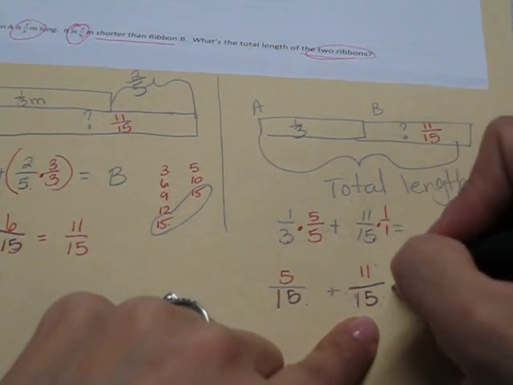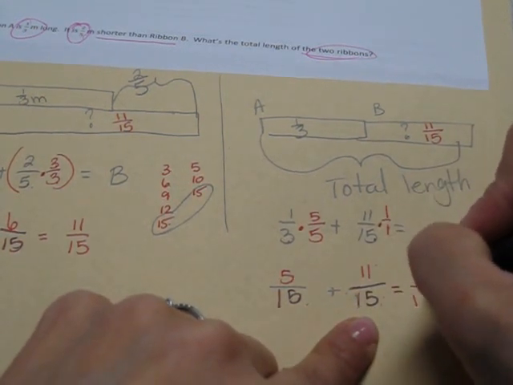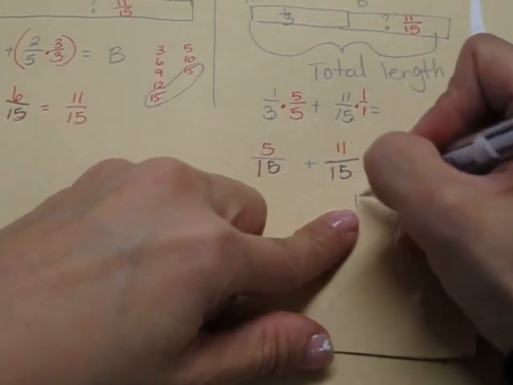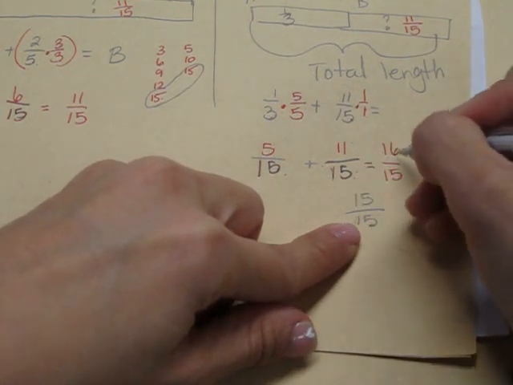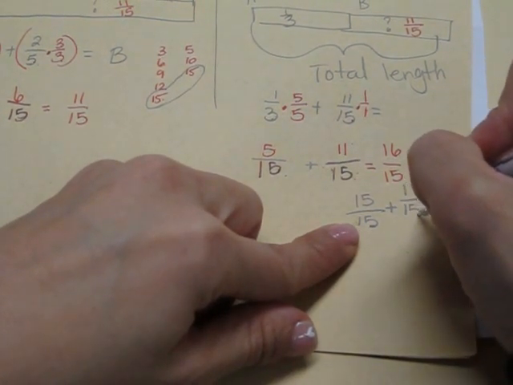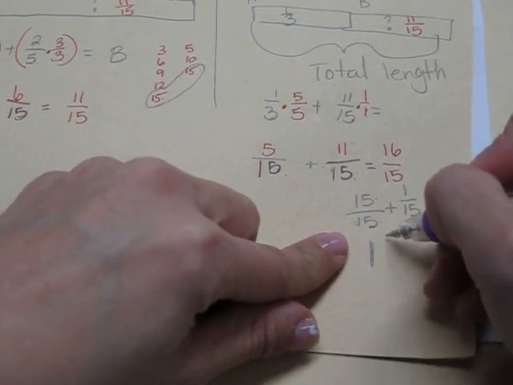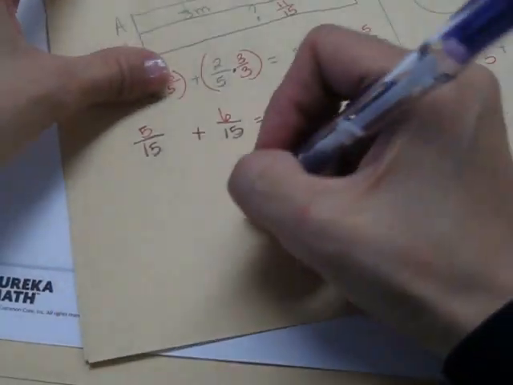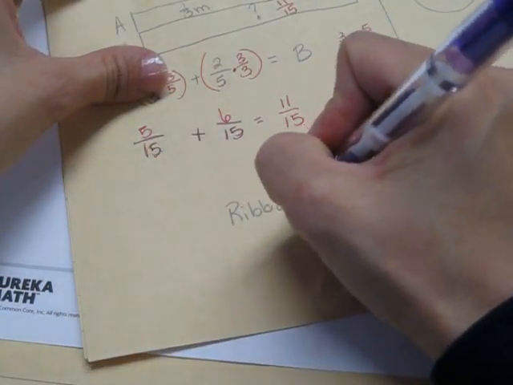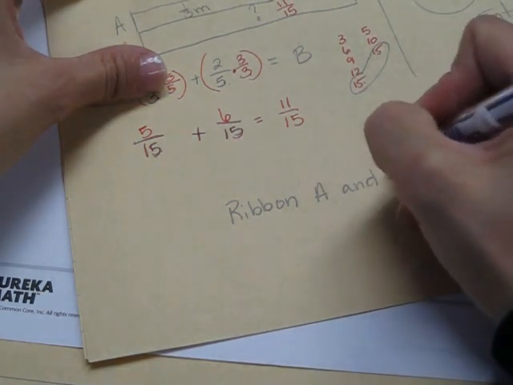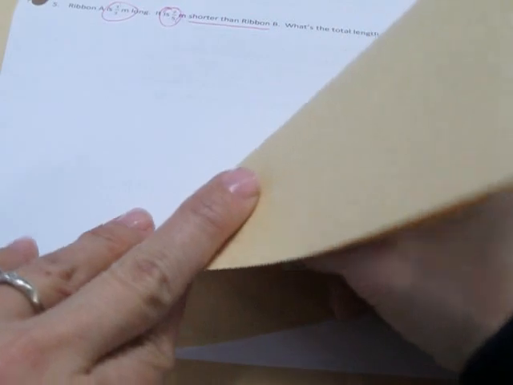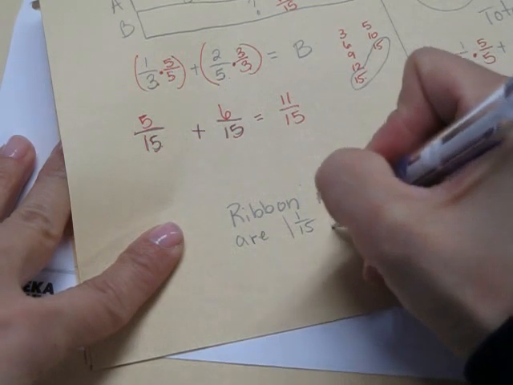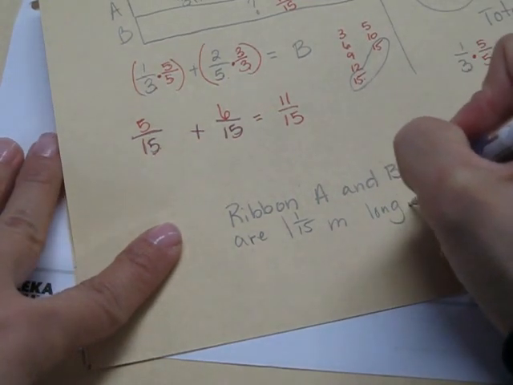5/15 plus 11/15 is 16/15. This is an improper fraction, so I have to go ahead and pull out a whole, which is 15/15, which leaves me with 1/15 left over. 15/15 changes into 1 whole, and then I have 1/15. So then my sentence would be, ribbon A and B are 1 and 1/15 meters long. There you go.